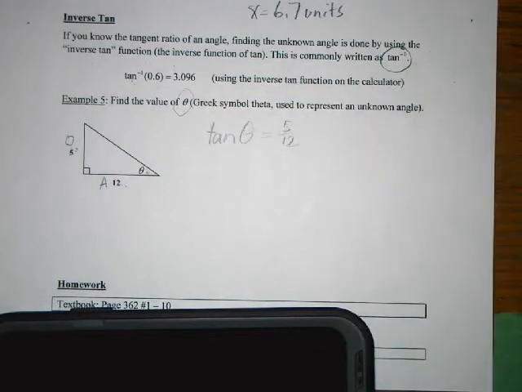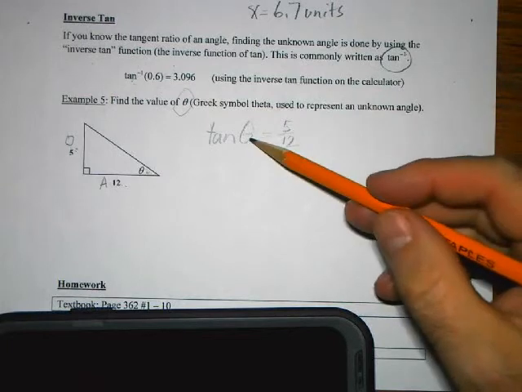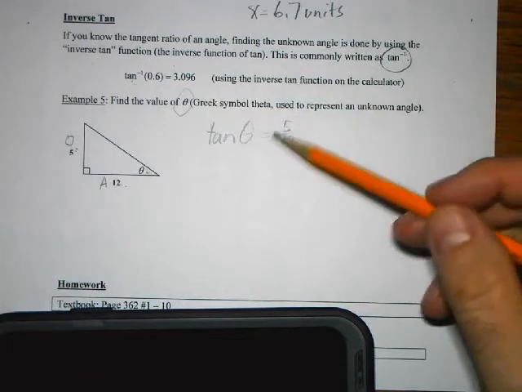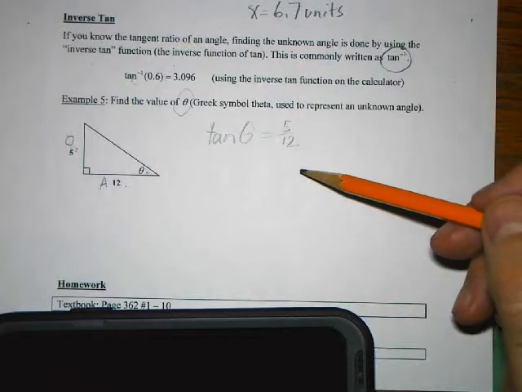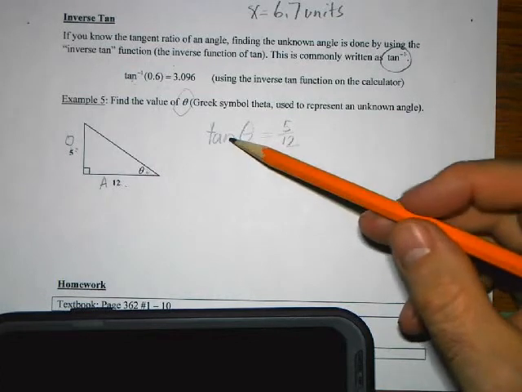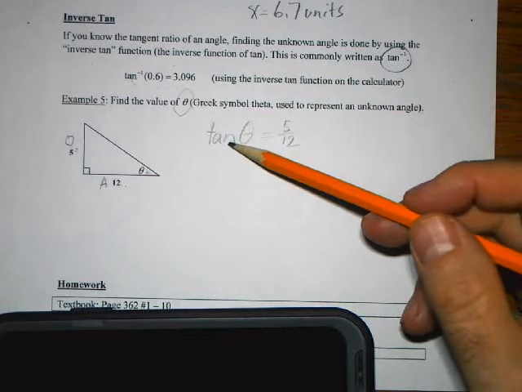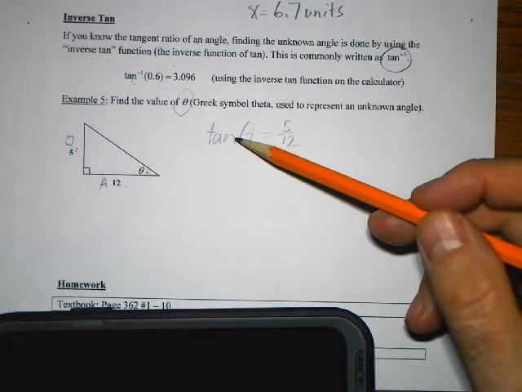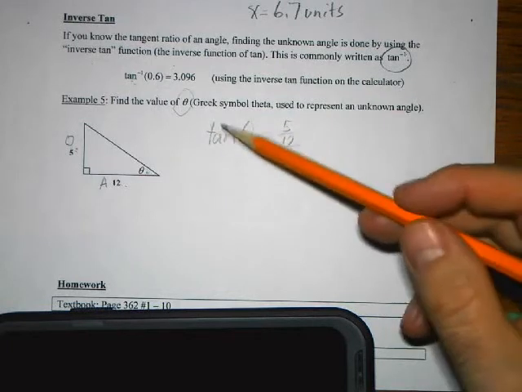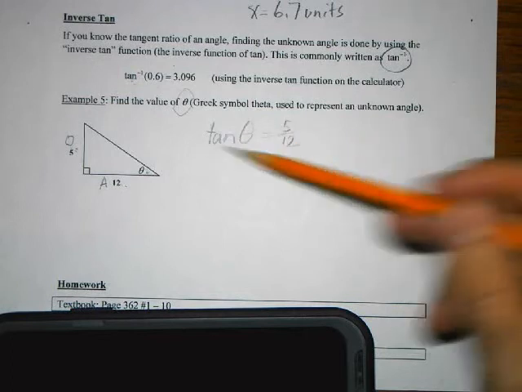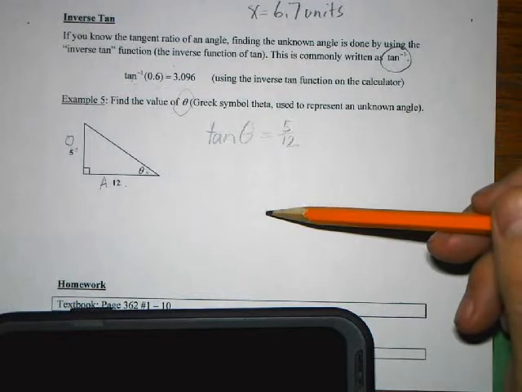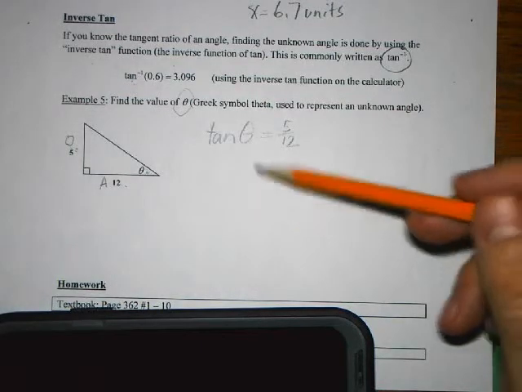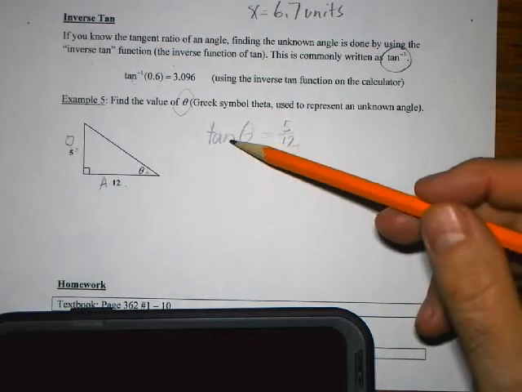Okay, so how do you get that by itself? A lot of people think, oh, don't you just divide both sides by tan? That doesn't work. Tan isn't a number. Tan is a function. Okay, so tan is like a square root. If I said the square root of x is equal to something, you wouldn't divide by square root. You do the inverse of square root, which would be squaring. And in this case, the inverse of tan is tan inverse.